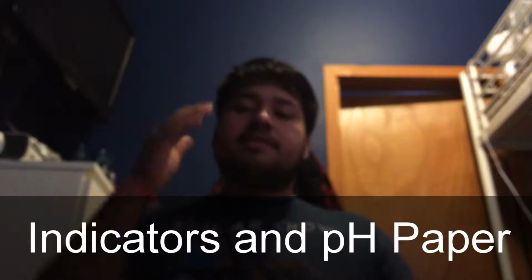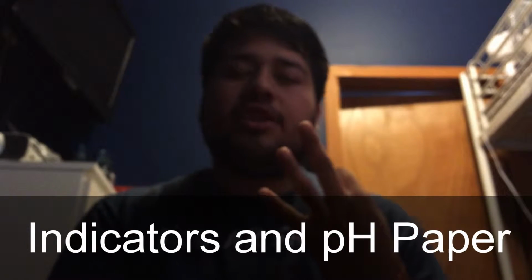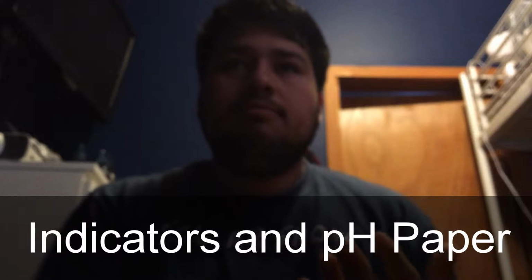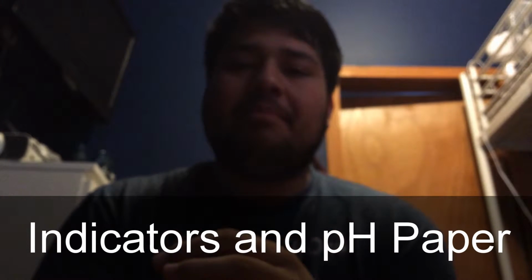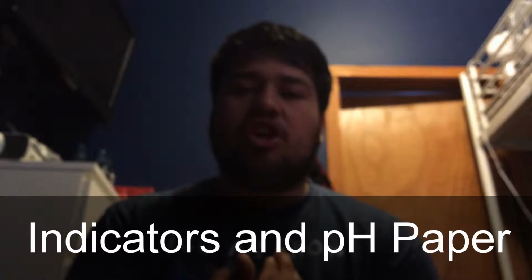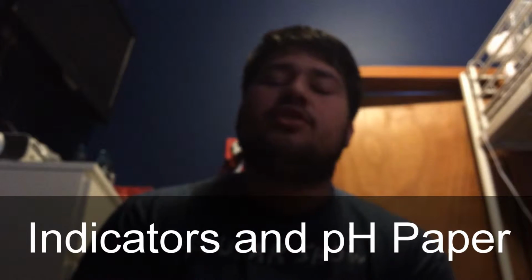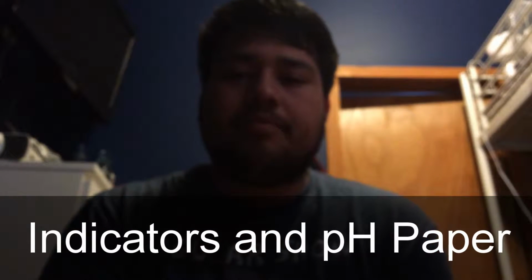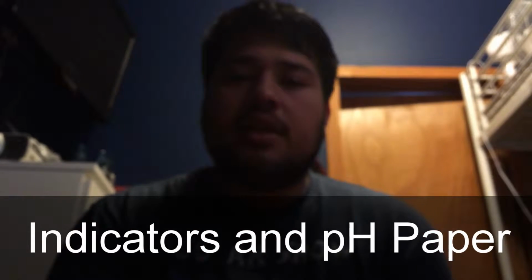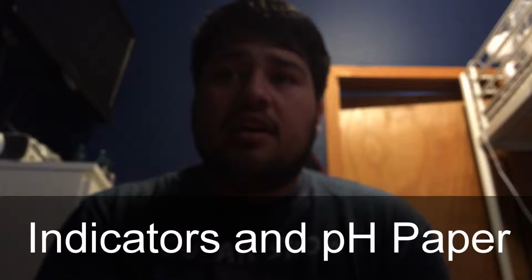The second way is by using three certain indicators. These three indicators helped us out a lot because of the way they change color when mixed with a base and an acid. So these three indicators are phenol red, bromothymol blue, and phenolphthalein.